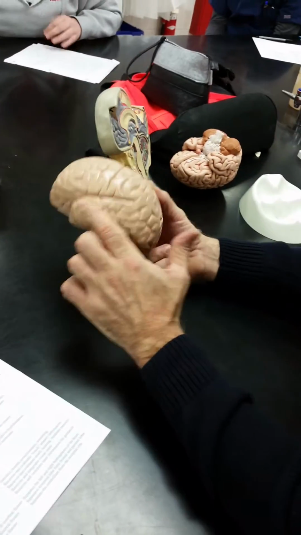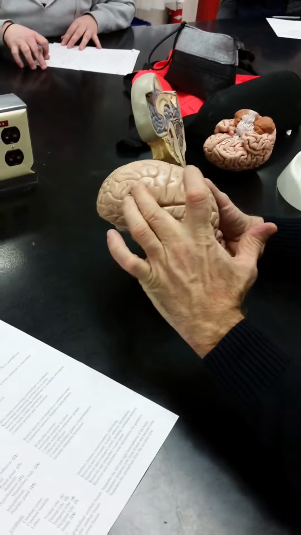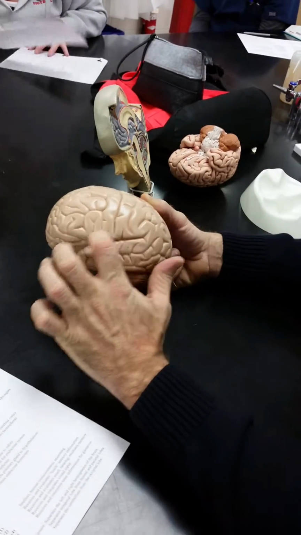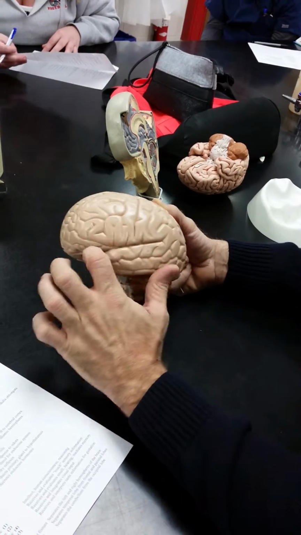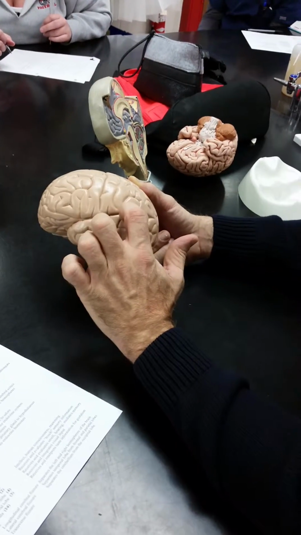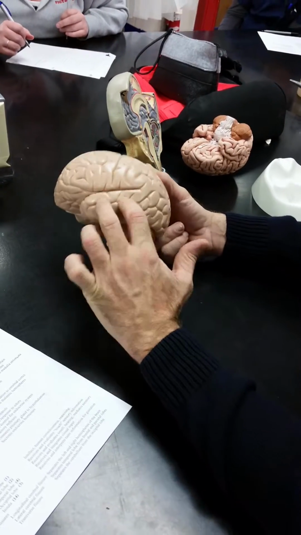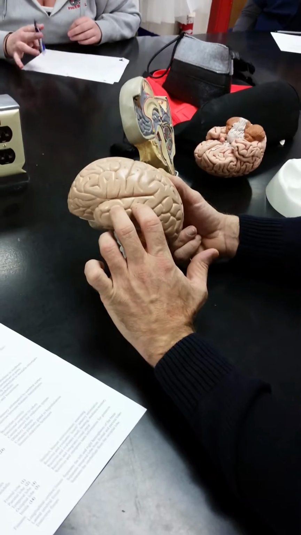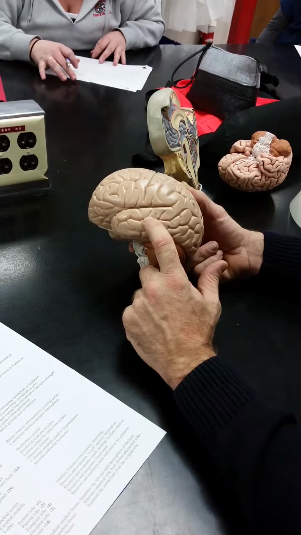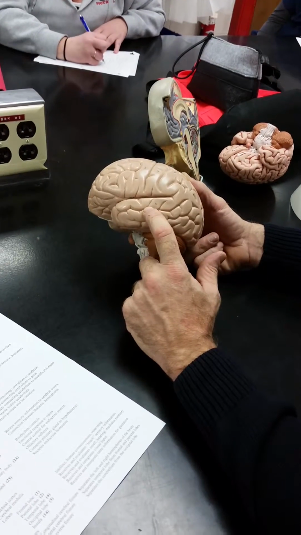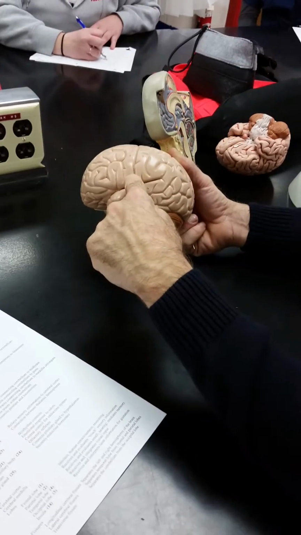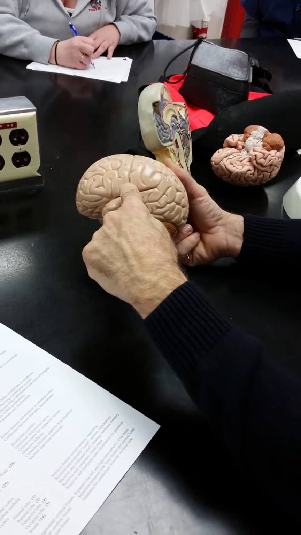Temporal lobe right here. This is the temporal lobe. What separates the frontal and parietal from the temporal is this lateral fissure right here. This is the lateral fissure. It separates the frontal and the parietal from the temporal. So that's the lateral fissure. That's the temporal lobe. Temporal lobe does hearing for us. Hearing.